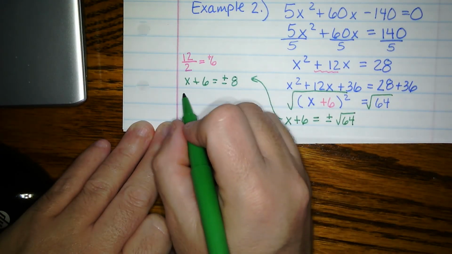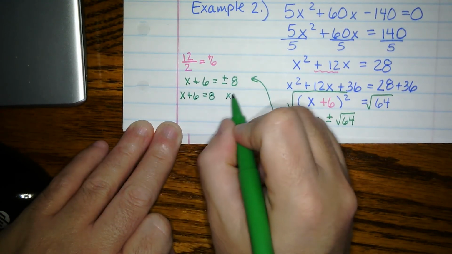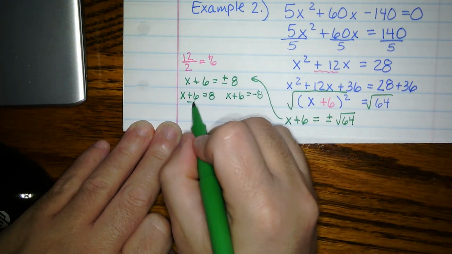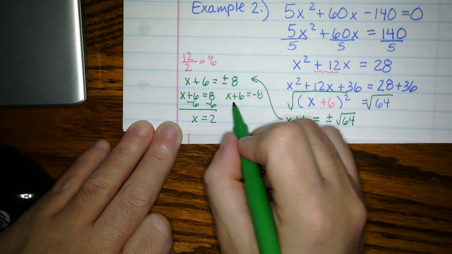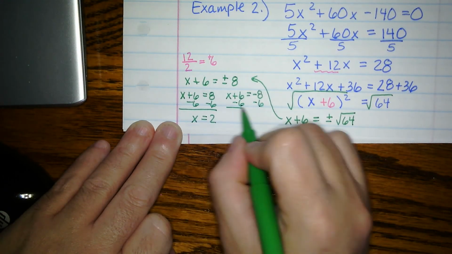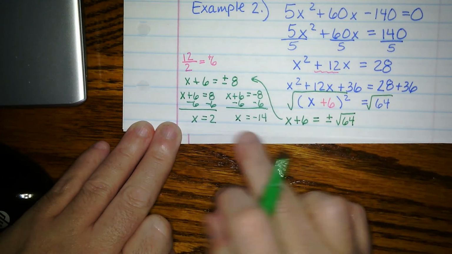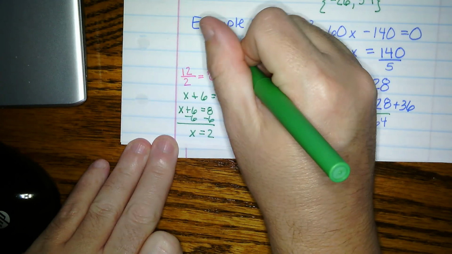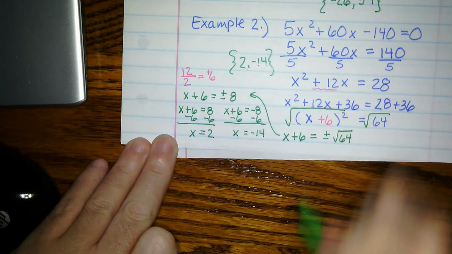Then I have x plus 6 equals 8, and x plus 6 equals negative 8. So subtract 6, and you get 2. Subtract 6, careful here with your integers, you get negative 14. So our roots, our solutions, our answers, our zeros are 2 and negative 14. There you go.